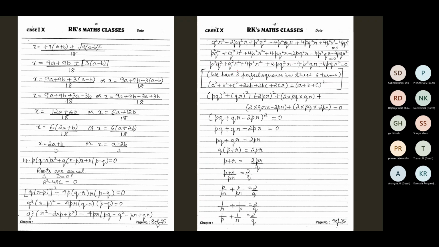Yeah, children. So the three perfect squares and then the remaining terms. You must present it in the form a the whole square. So see here, a the whole square plus b the whole square plus c the whole square plus 2 into a into b. And then these are two negative terms, no? Minus 4p square qr and minus 4pqr square.